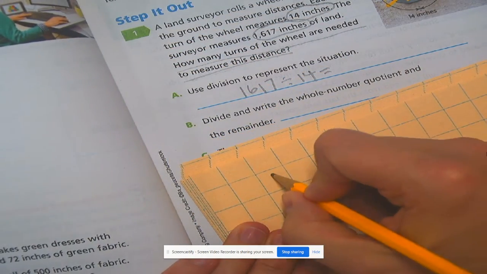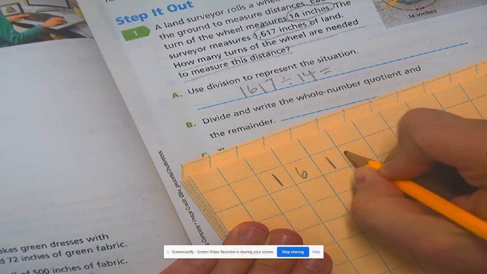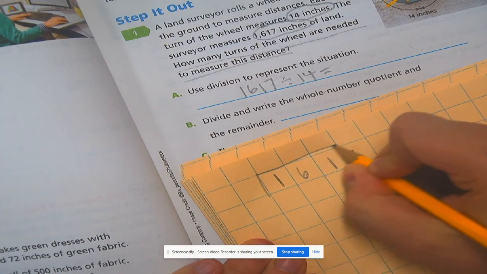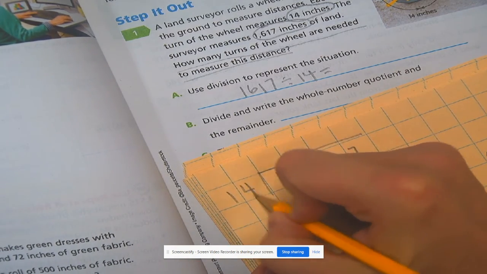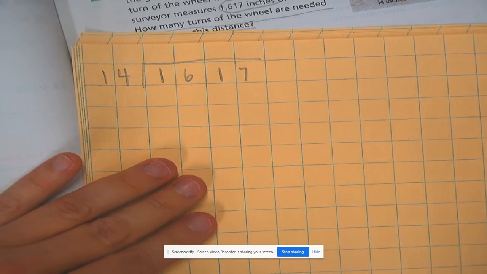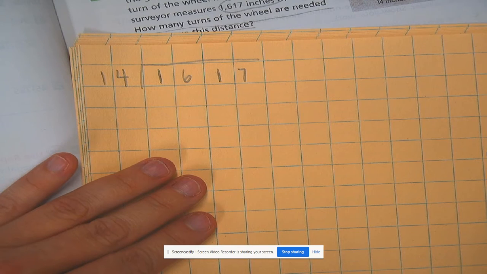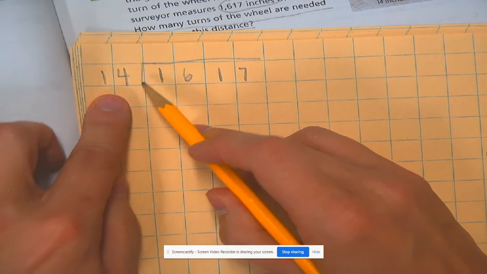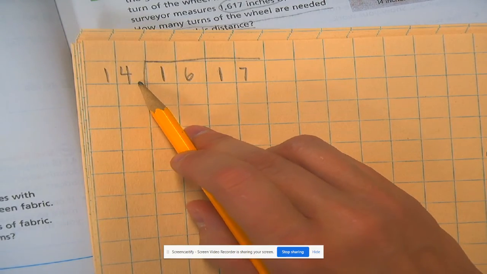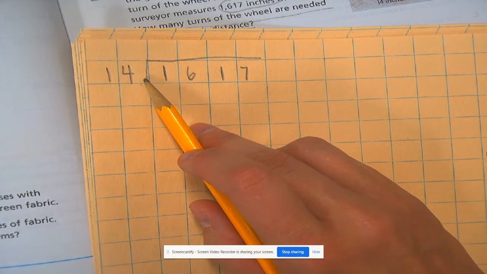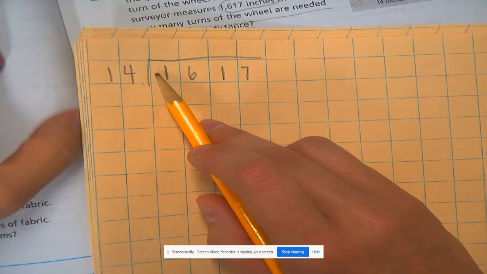I gave you a piece of paper, so I want you to make sure you're using this piece of paper. And every square gets a digit. Okay? So we're not starting with one-digit divisors. We're starting with two-digit divisors. So we're dividing by 14. The first thing we need to decide is, where is our first digit going to go in our quotient?